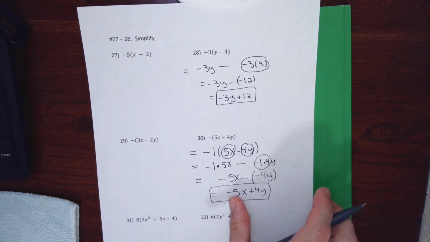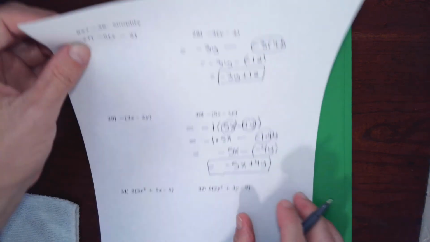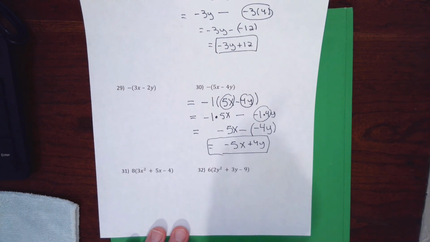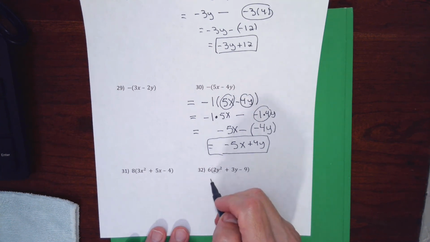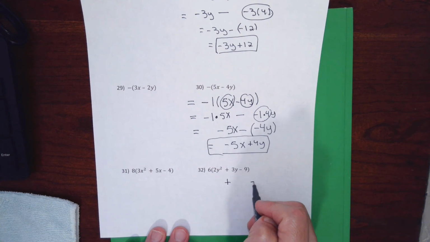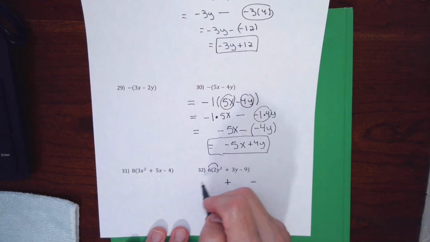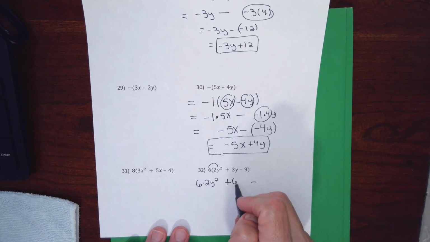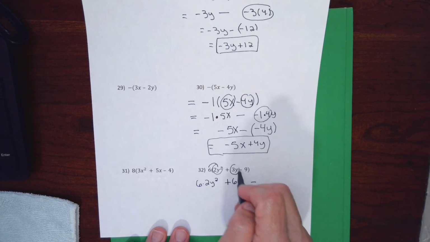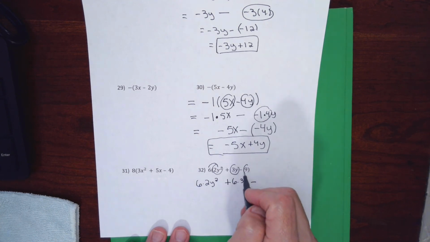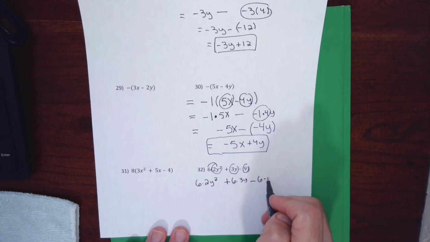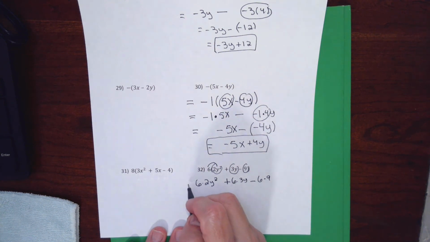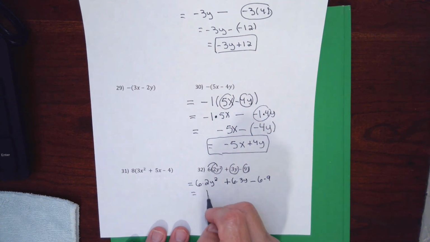Turns out the distributive property is not restrictive. You don't just have to have 2 terms in a parentheses. You could have 3. And I'm going to apply the distributive property to this parentheses. I'm going to leave this plus sign and the minus sign, and now I'm going to multiply 6 times 2y squared. I'm going to multiply 6 times 3y, and I'm going to multiply 6 times 9, leaving the signs between. First multiplication, I multiply the 6 and the 2, and I leave the y squared and get 12y squared.